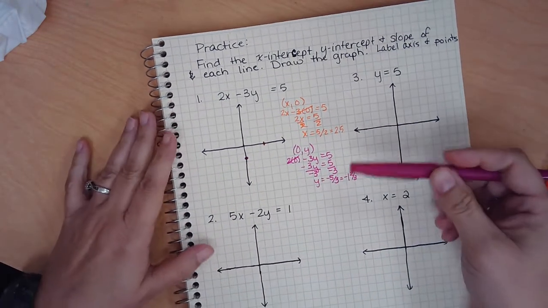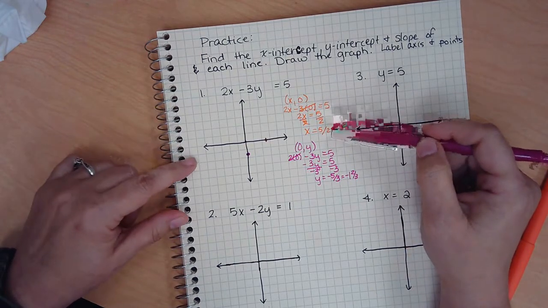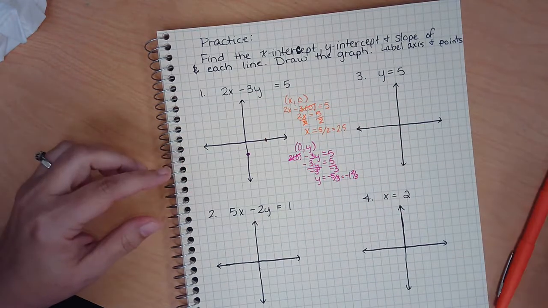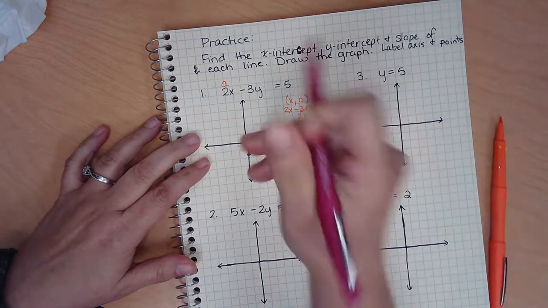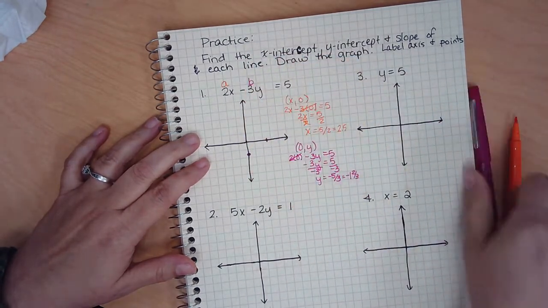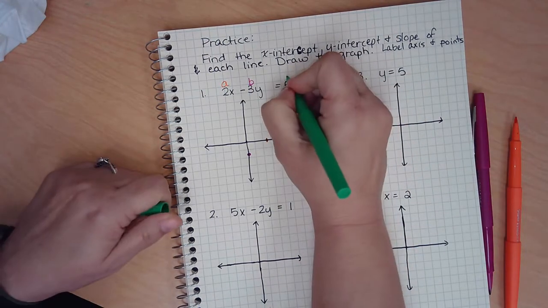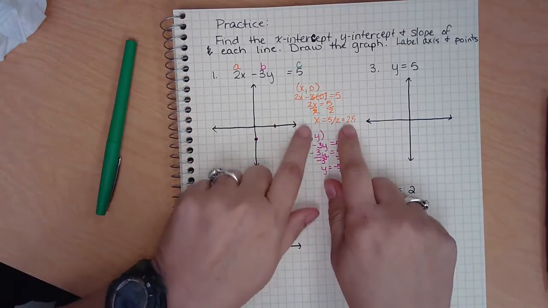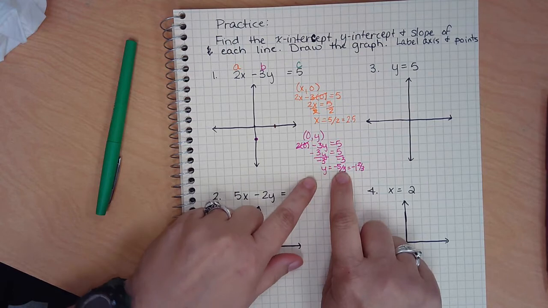Now what I want you to do is, with your partner, discuss what you notice about the x-intercept and the y-intercept in terms of the A, B, and C. So this is the A, B, and another color, C. Do you notice anything about those that was a result of how we got our x-intercept and our y-intercept here?